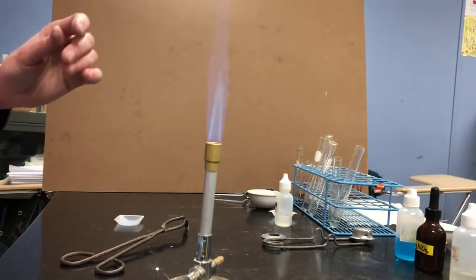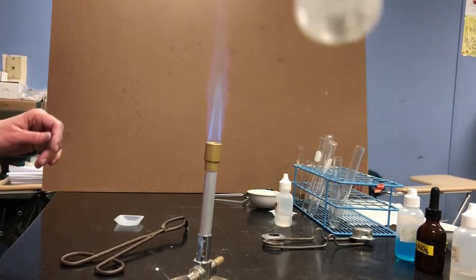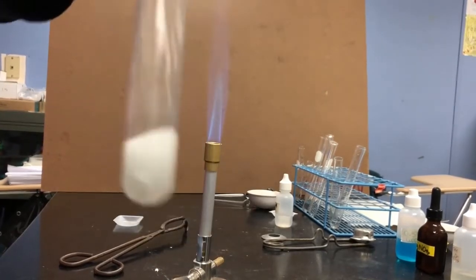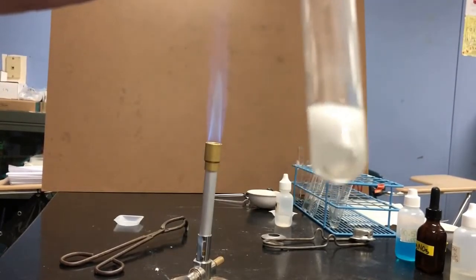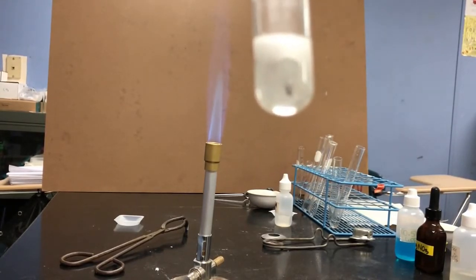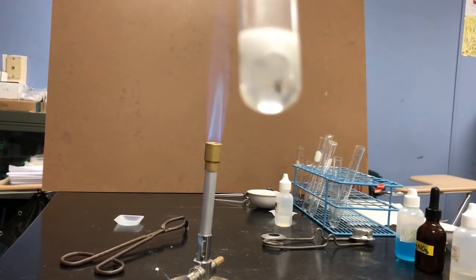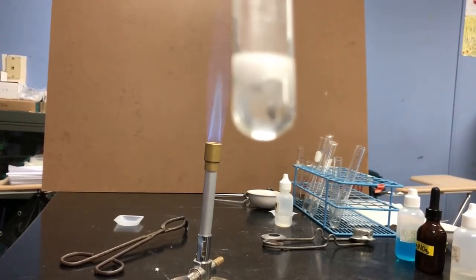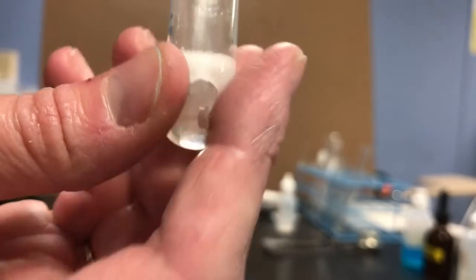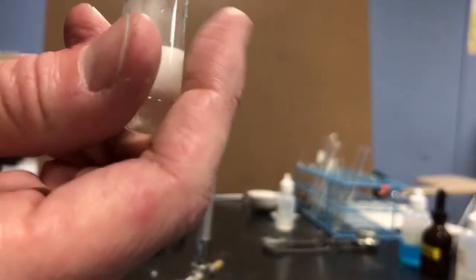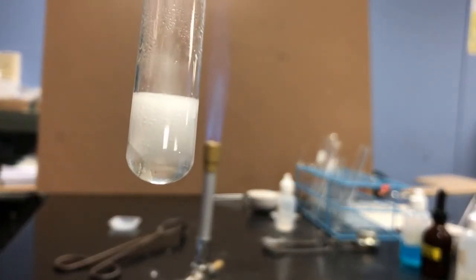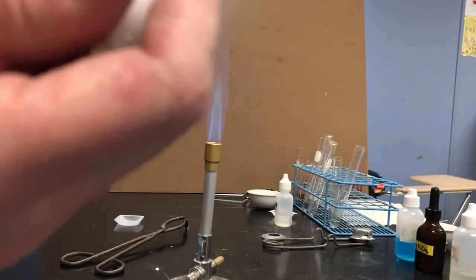And because I can see bubbles being released, I'm going to get a cork to try to trap any gases that are being given off here, because I want to do a test to determine what gases are being given off. So you can see this is quite a vigorous reaction going on, lots of bubbles. And if I feel the test tube, I can feel that it's warmer than it was when I started. So definitely feel some heat.